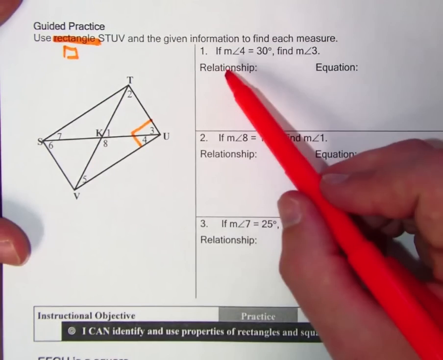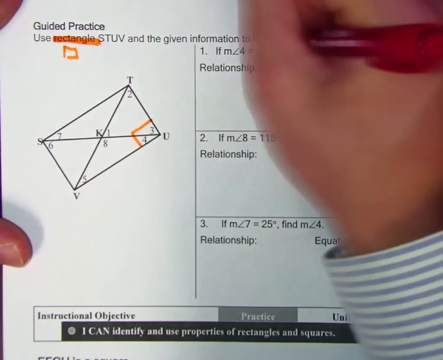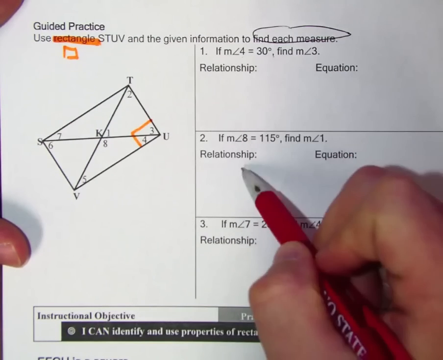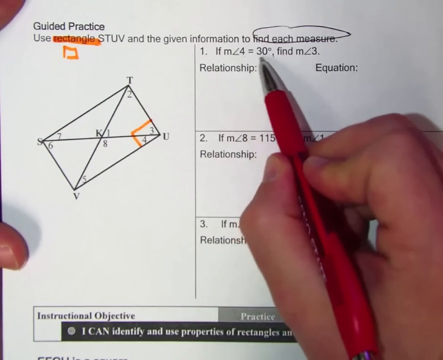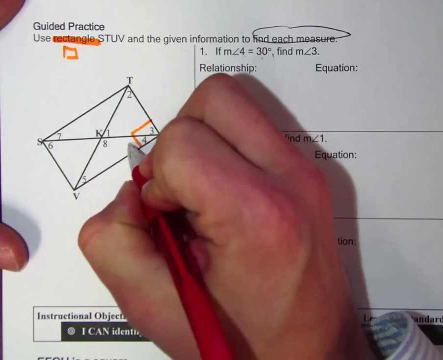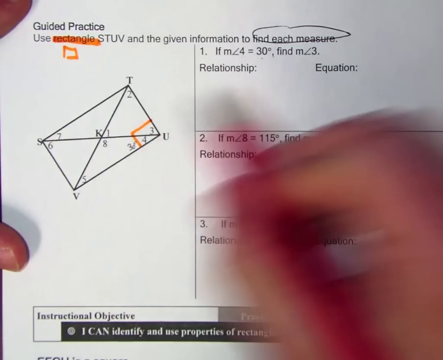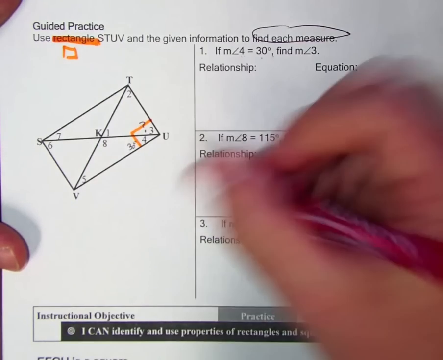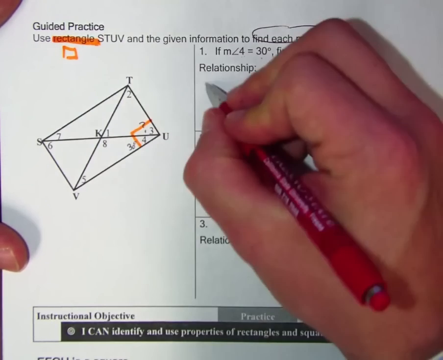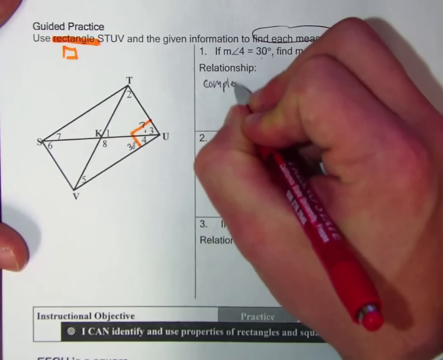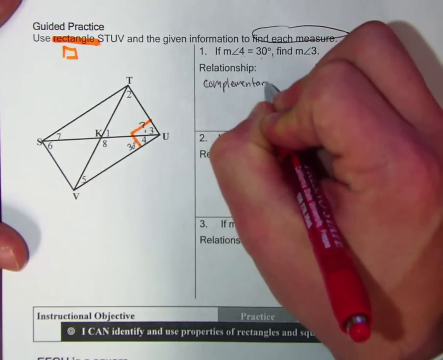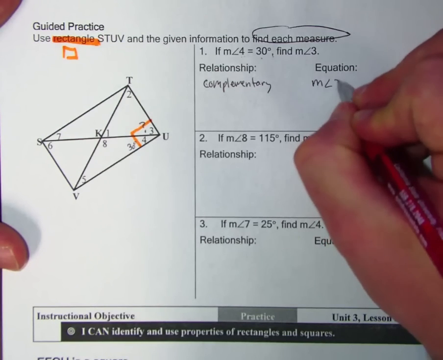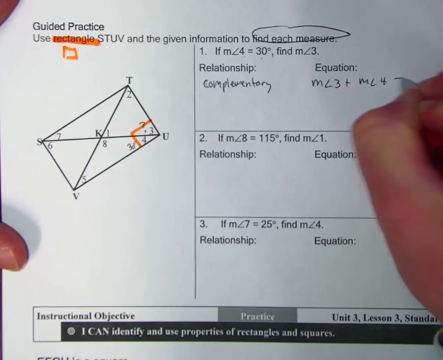So in fact, let's look at number 1. We're trying to find each measure, and if the measure of angle 4 is 30, in just this problem, it's going to change in the next one, but if the measure of angle 4 is 30 degrees, what's the measure of angle 3? Well, the relationship here is they're complementary. And the equation would be the measure of angle 3 plus the measure of angle 4 has to equal 90.